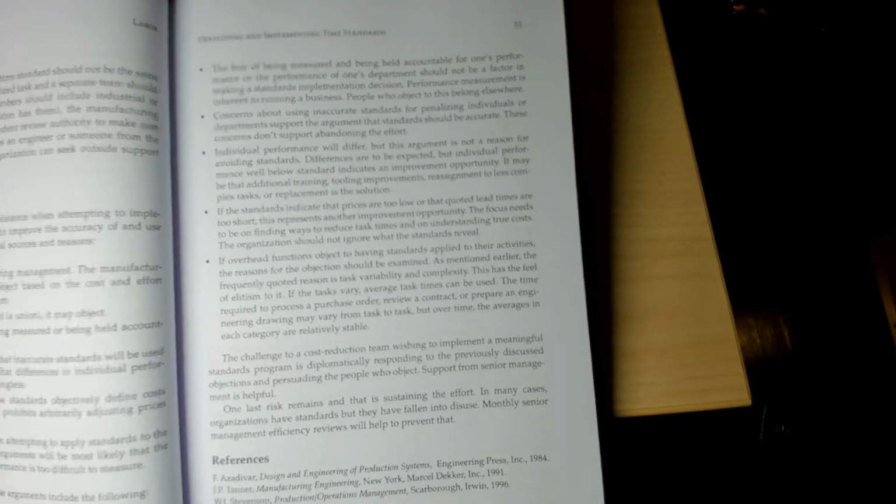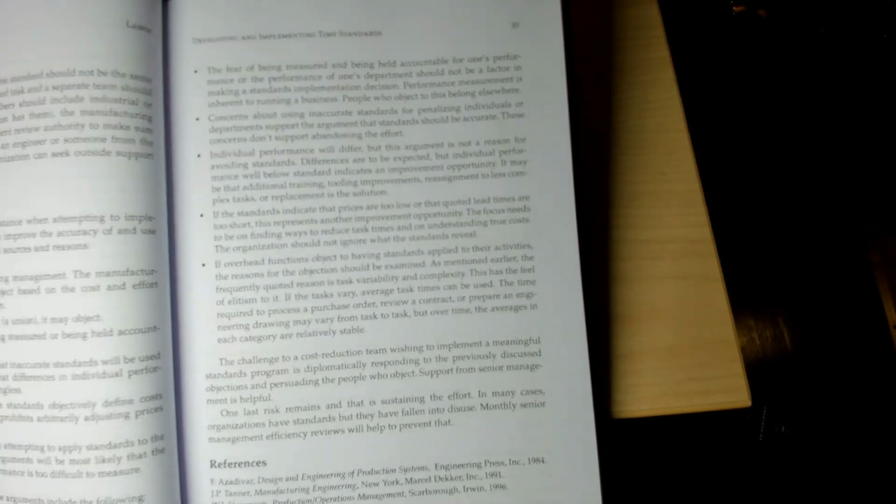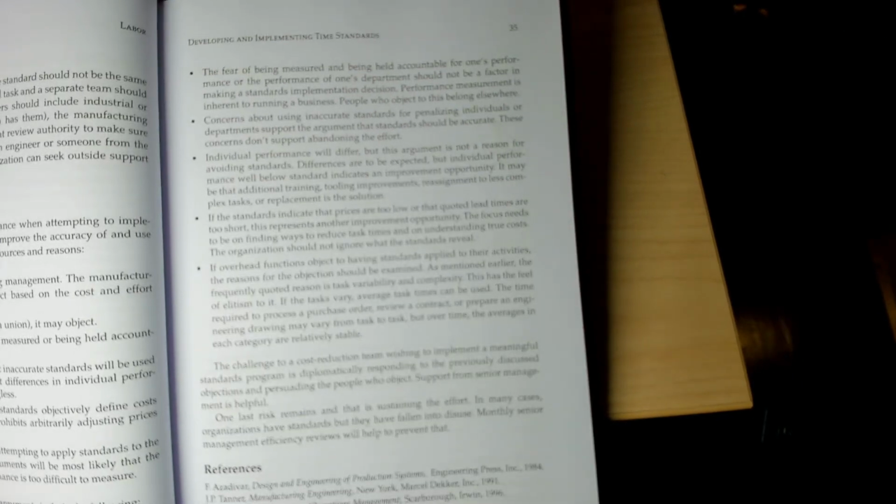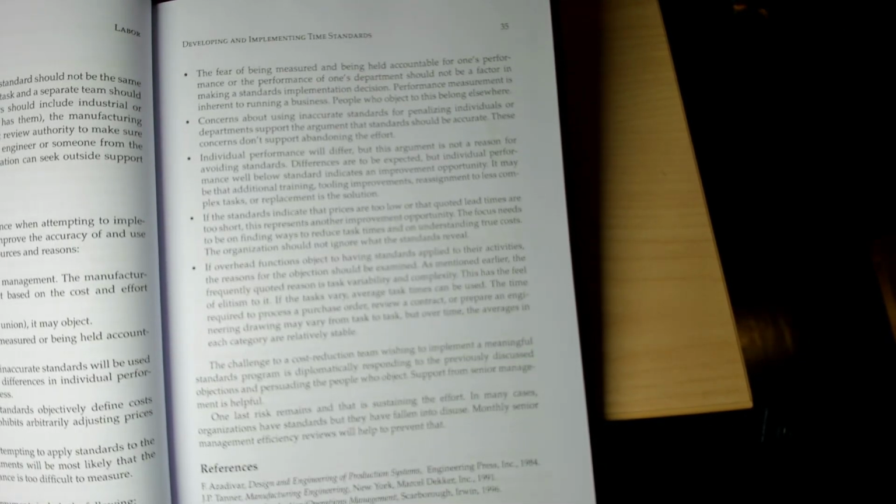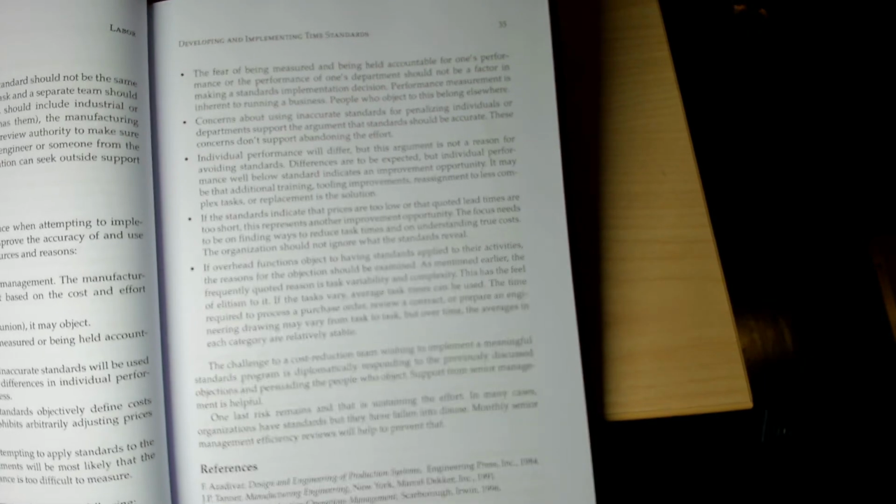If overhead functions object to having standards applied to their activities, the reasons for the objection should be examined. As mentioned earlier, the frequently quoted reason is task variability and complexity. This has the feel of elitism to it. If the tasks vary, average task times can be used. The time required to process a purchase order, review a contract, or prepare an engineering drawing may vary from task to task, but over time the averages in each category are relatively stable.